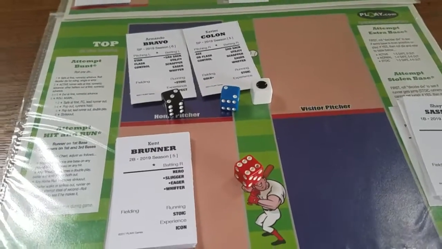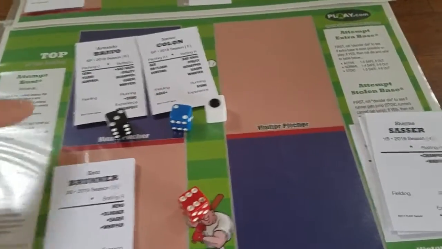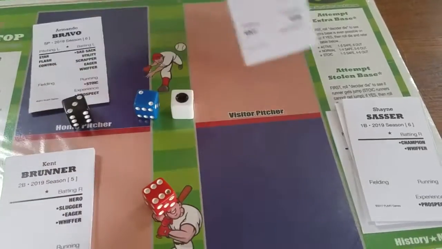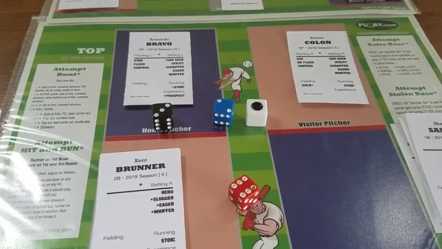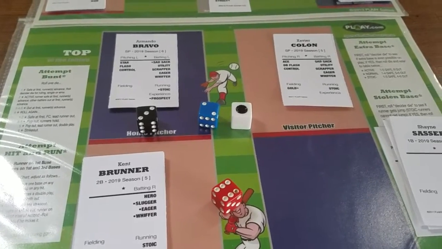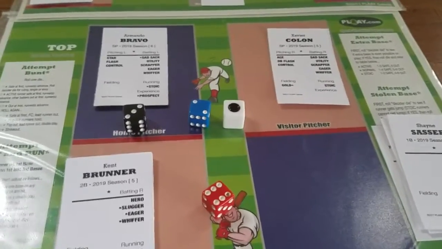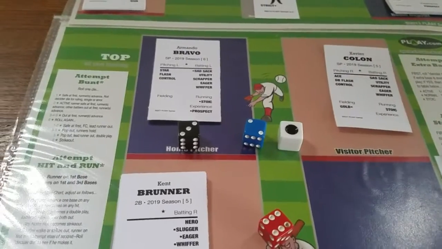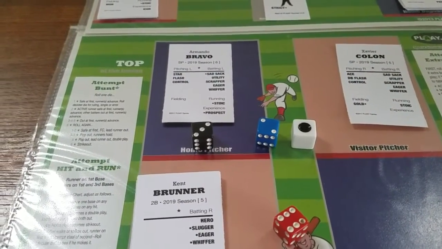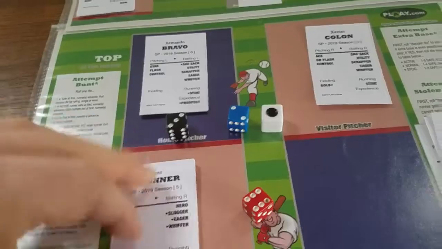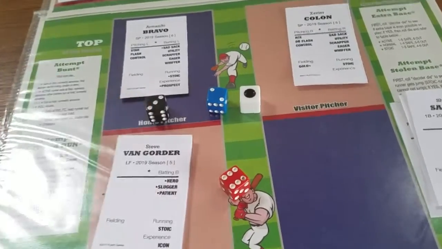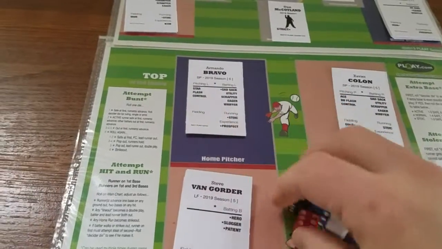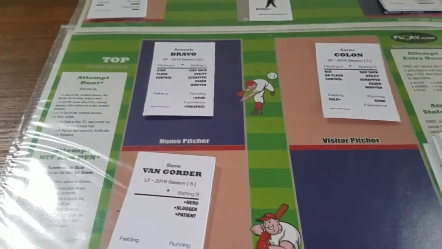Brunner, 2-3-6, that's a double control check. You have to have double control for the pitcher to get an out. He's only got control, so that's not going to work. So therefore, and the pitcher's not batting, so therefore it is a walk. Had the pitcher been batting, it would have been a strikeout. But without the pitcher batting, it is a walk. So now there's 2 on, 2 outs for Steve Van Gorder. And he's a hero and a semi-slugger, so that's why he's batting third. Good average and good power.